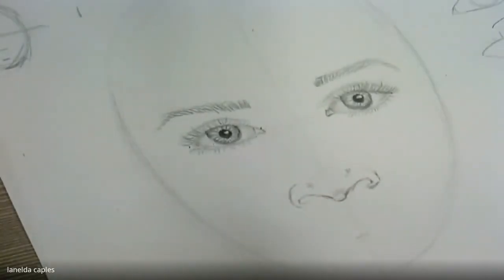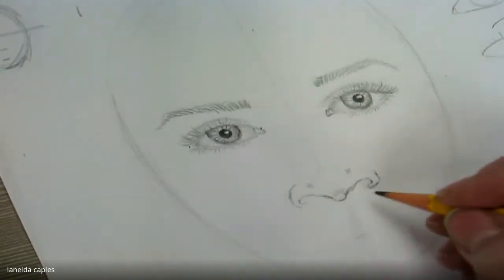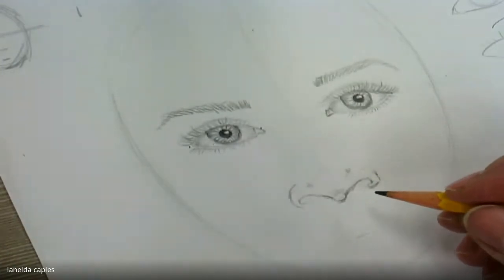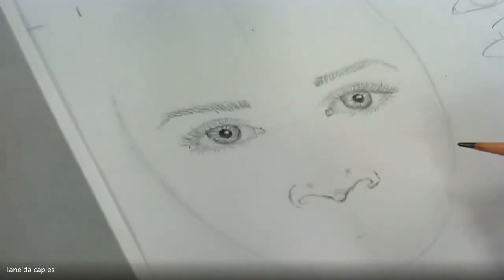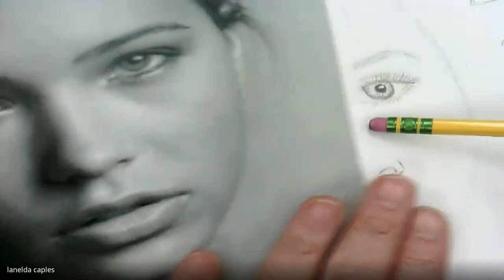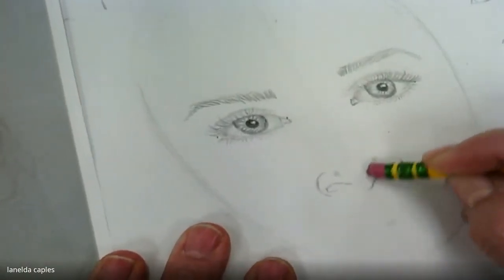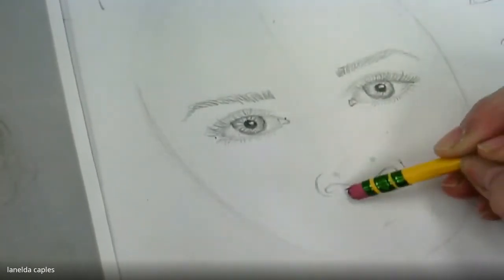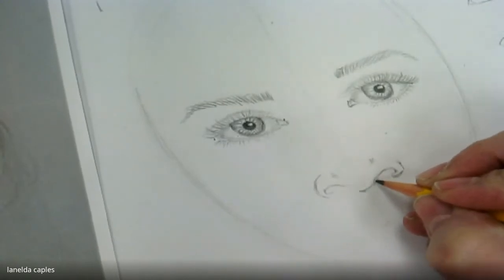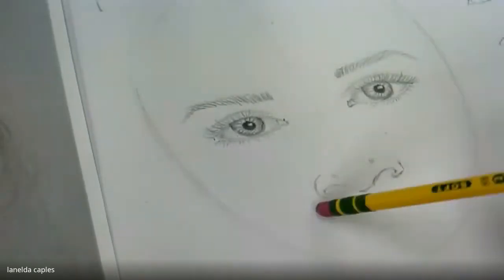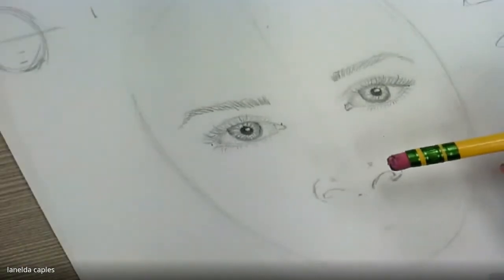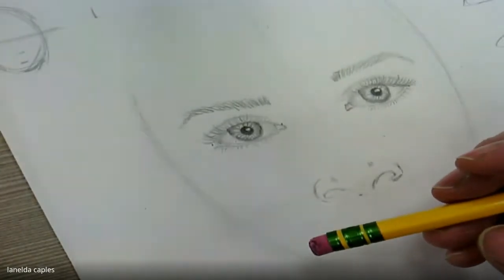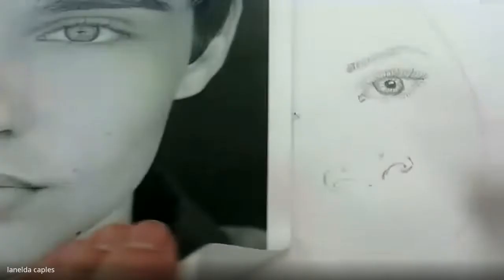Let's see. Let me find a nose to look at. Whose nose? I'm going to look at this one. I'm going to see if I can adjust mine a little bit. I'm going to make this a little bit wider here. Oh, but we don't see as much nostril, so I can't really use hers. I need one that we see more nostril. Let's go with that nose. Let's see if I can get it.